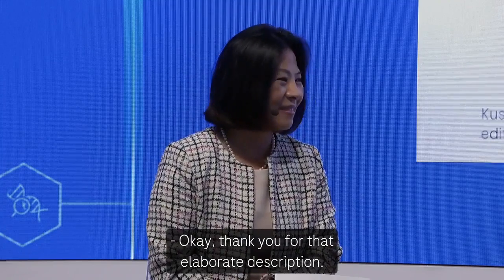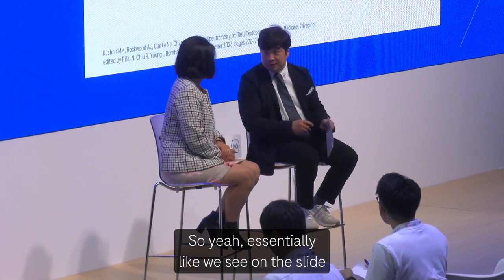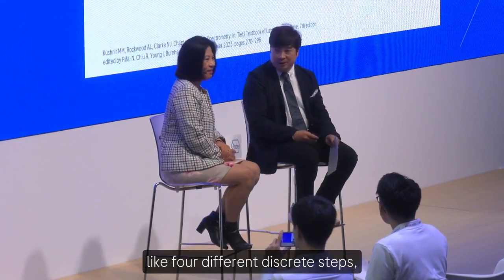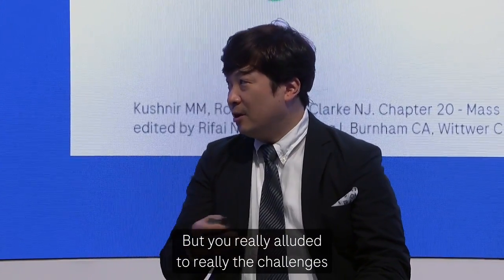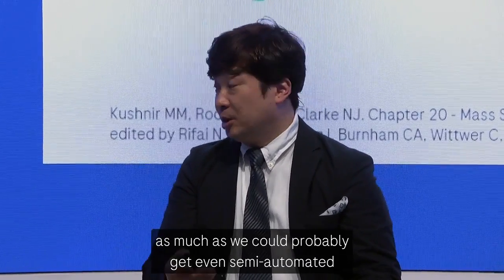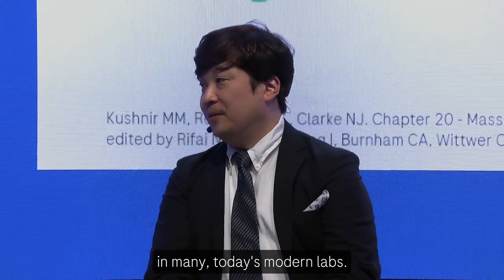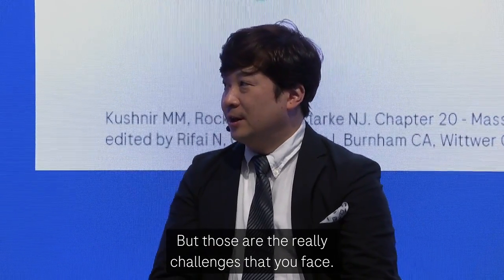Okay, thank you for that elaborate description. So, essentially, like we see on the slide, there are four different discrete steps, but you could probably break them down even further. You really alluded to the challenges associated with a manual type of process, as much as we could probably get even semi-automated in many of today's modern labs. But those are the real challenges that you face.